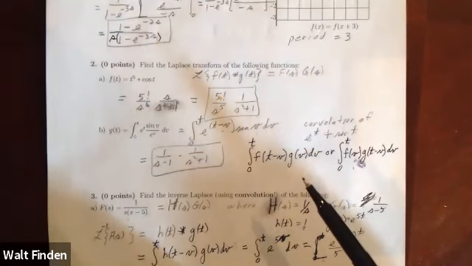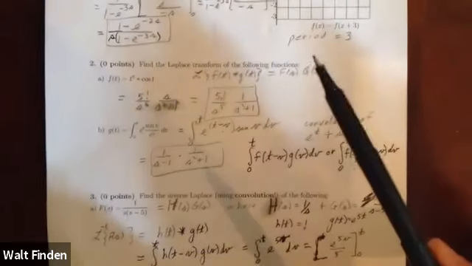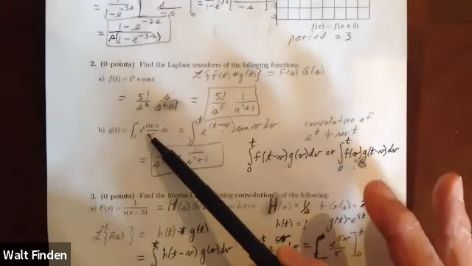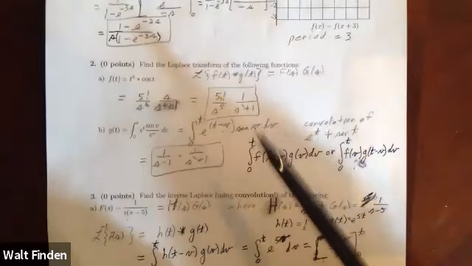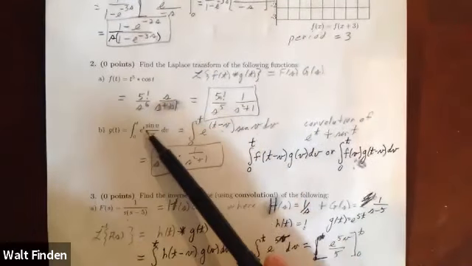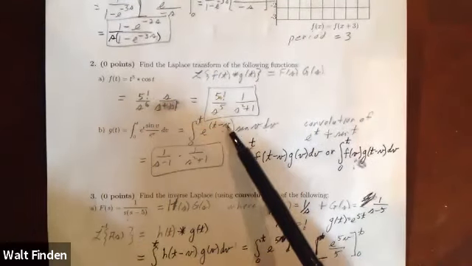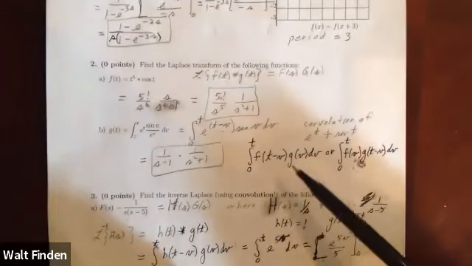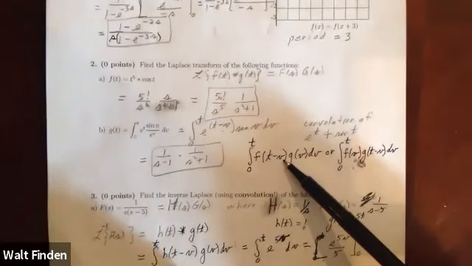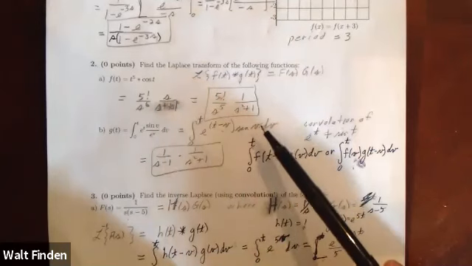So for this problem, you have to recognize that this is the convolution of 2 functions, because here I have e to the t minus v, sine of v. So it's this form right here. It's the convolution of 2 functions.